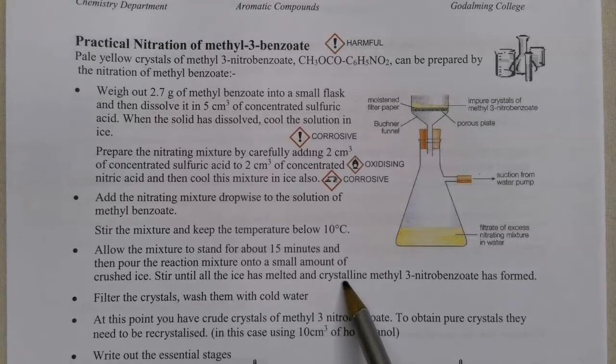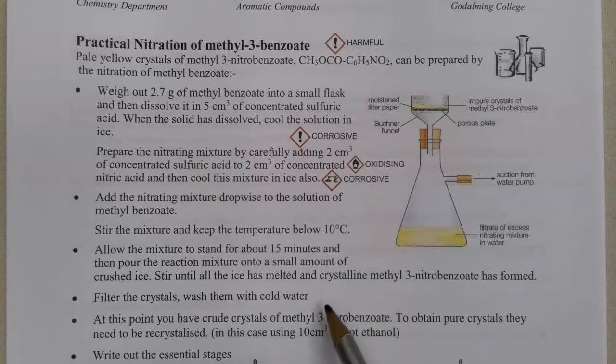Now what that will do is it will destroy the catalyst. So it'll dilute the sulfuric acid enough so that it'll no longer work as a catalyst. You can then filter your crystals using a Buchner flask and funnel, which looks like one of these, and wash them with cold water to remove any acid impurities. At this point, you're going to have crude crystals of methyl 3-nitrobenzoate. To obtain pure crystals, you need to recrystallize them.